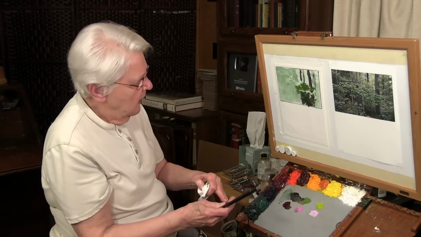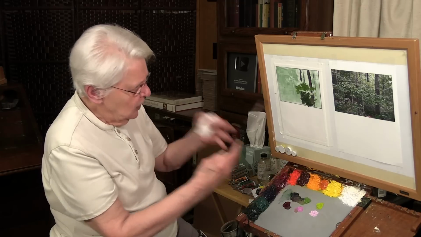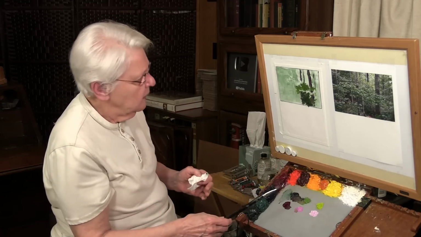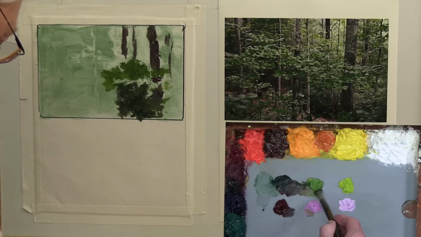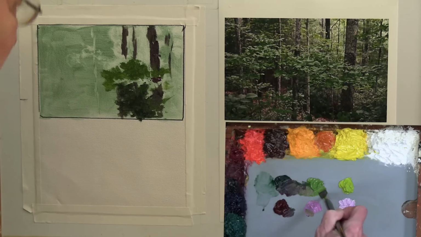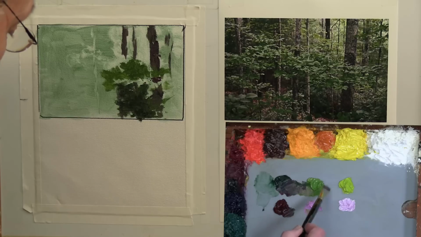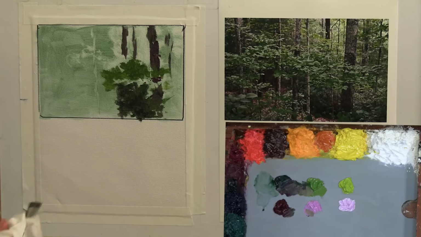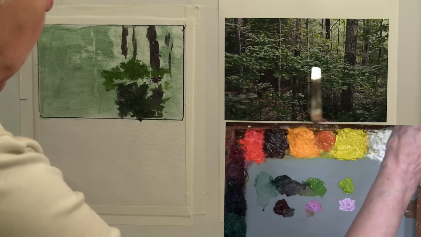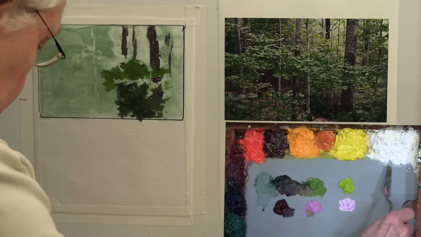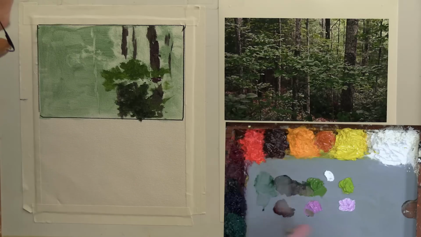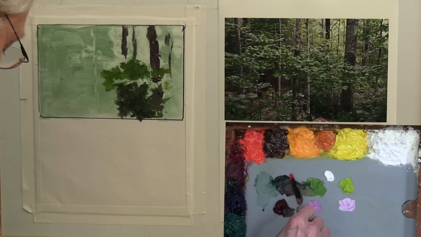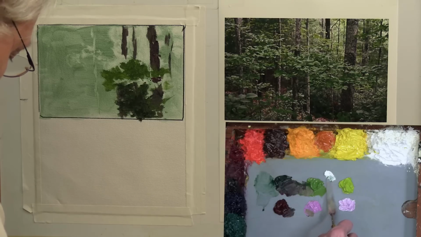So I'm going to switch now and block in just the general light areas I see. So what do we see in here? We see some light green, and that light green seems to be reflecting a bluer light. And so in that case, what we can do is, I'll just put a little bit of white right here. And I'm going to go straight back over here and mix a little bit of that dark in here to a middle value.